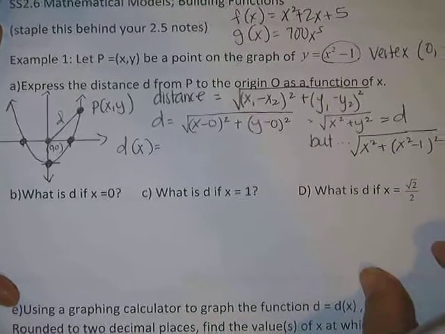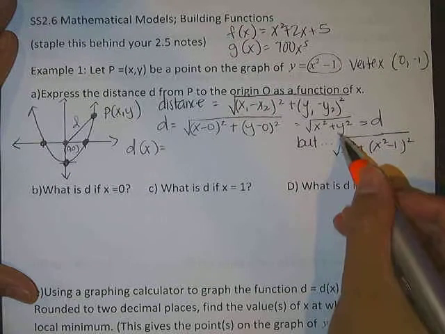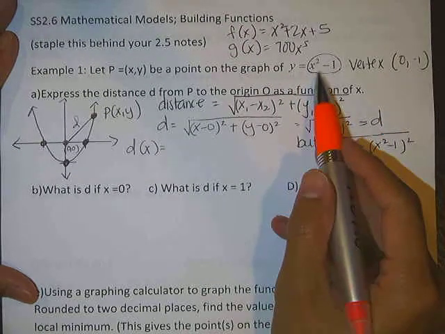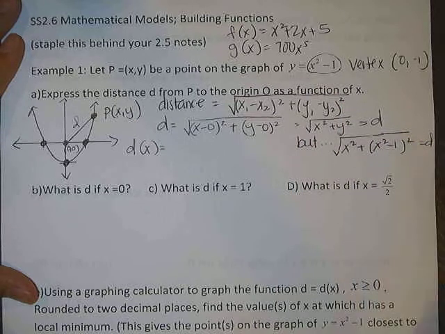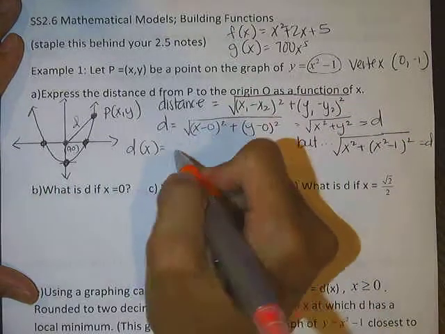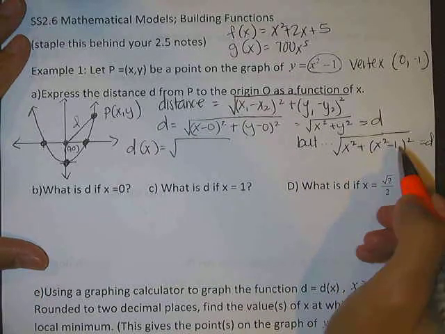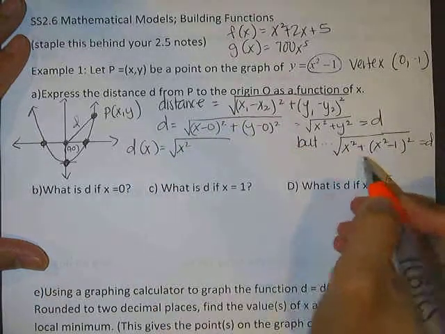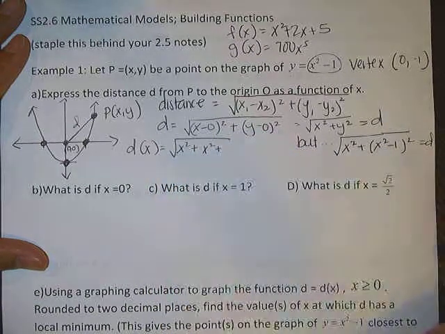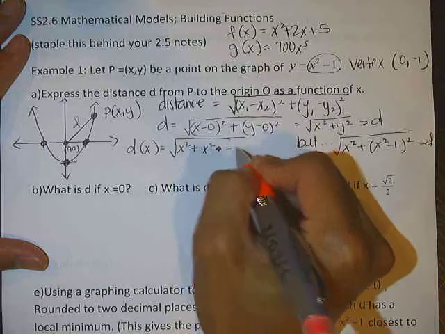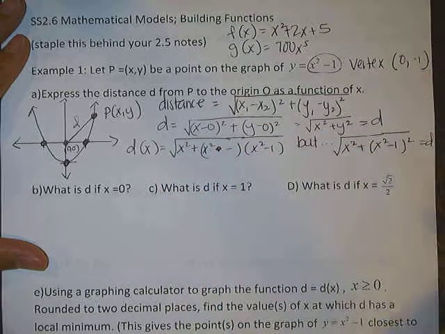Oops, you can't really see that. Let me zoom out a little bit. So I took out the y and substituted it with x squared minus 1. This is my new distance formula in terms of all x's. I'm just going to simplify that really quickly. So I'm going to FOIL out my x squared minus 1. Bring down my x squared. I'm going to write x squared minus 1 out twice, minus 1, not plus 1. So I can FOIL it.